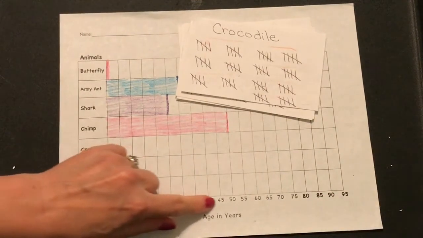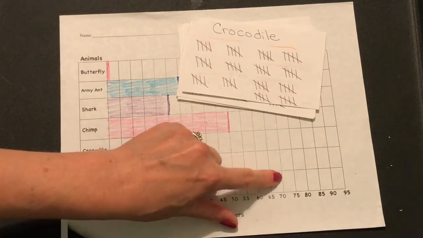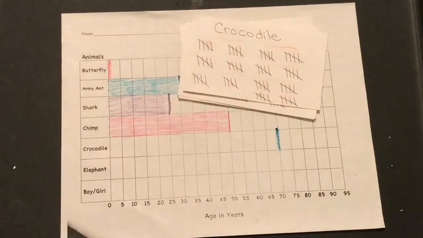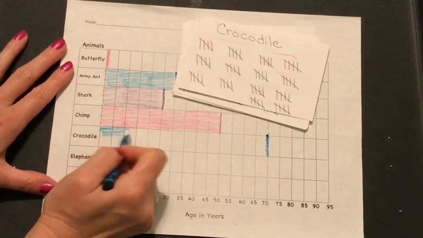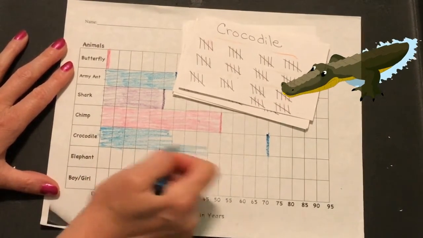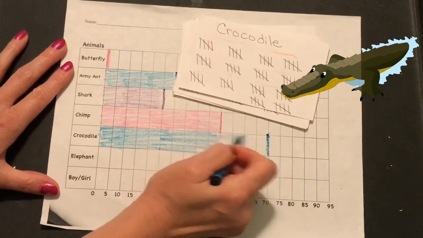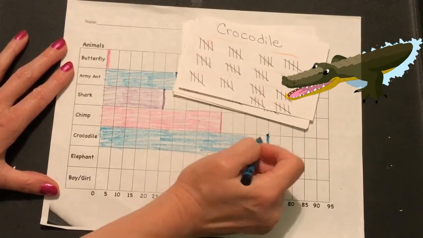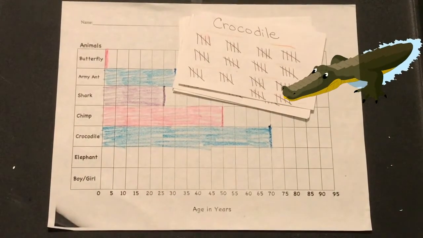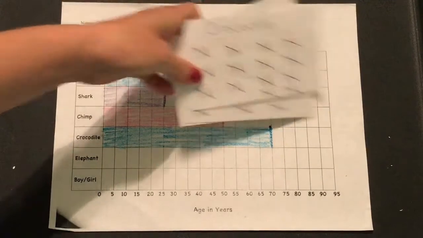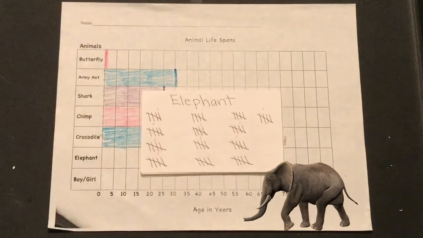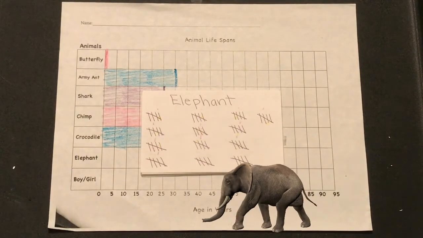So coming down here on my graph, there's this 70. Be real careful we trace up correctly. Make my line. Wow. Think how much longer this is than that poor painted lady butterfly that only lives for about 1 year. There we go, crocodile. Next is an elephant. All right, you count the tally marks. Go.